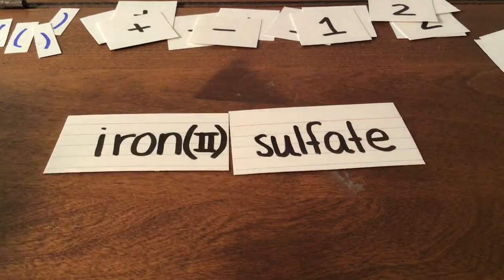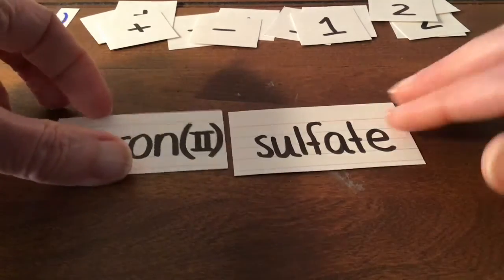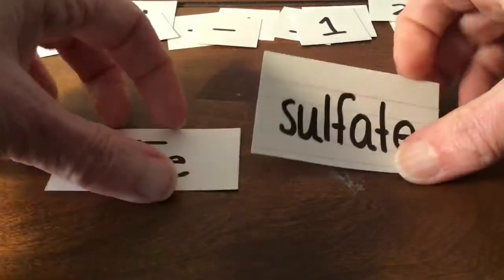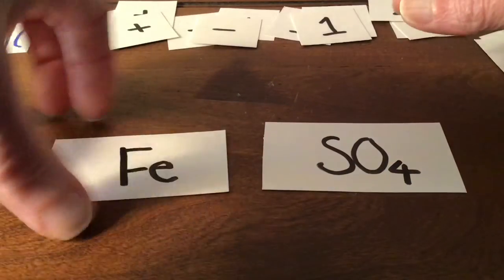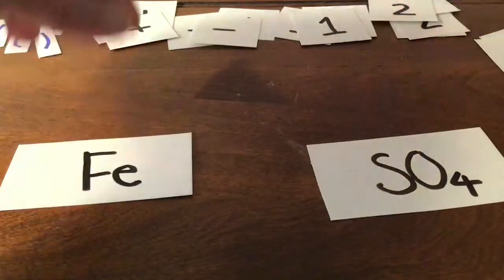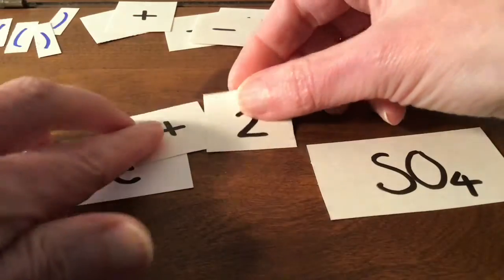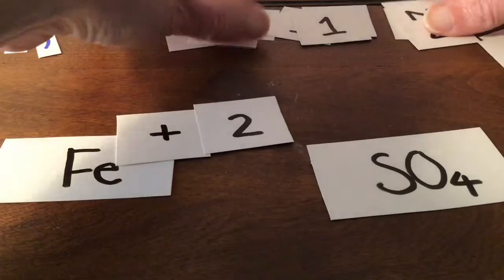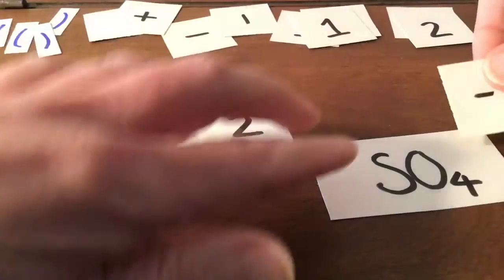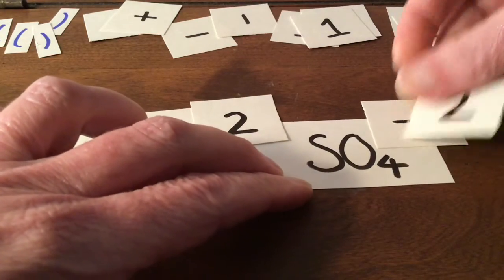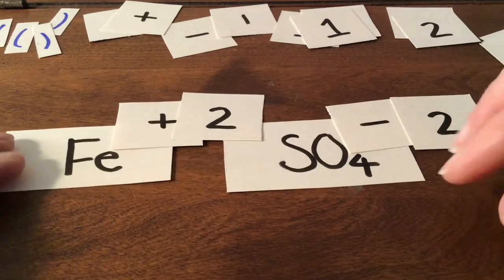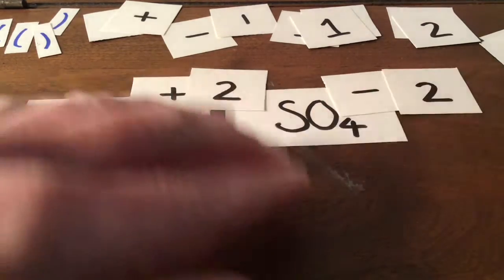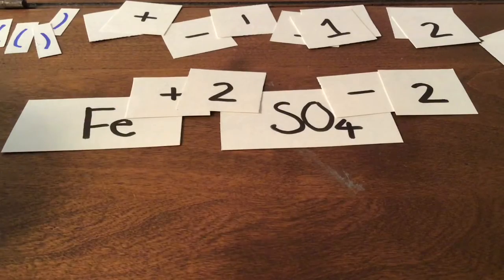Iron 2 sulfate is the next example. Iron's a transition metal, and it forms 2 ions, a +2 and a +3. So here I have the +2. Sulfate is called a polyatomic ion because it has more than one atom to make that ion. I can tell it has more than one atom because I have two capital letters.